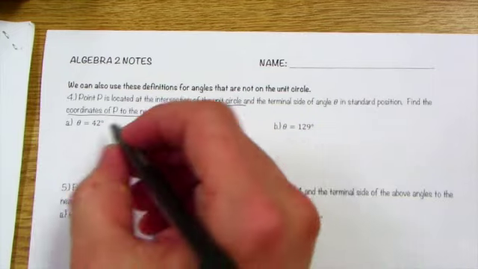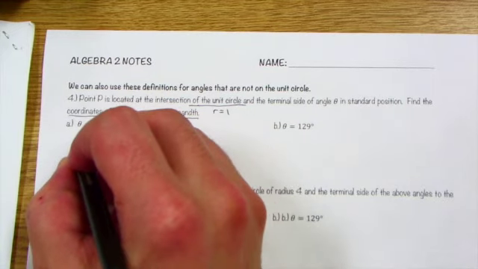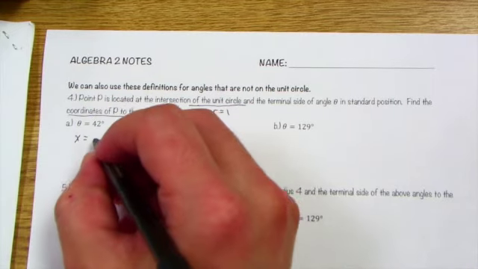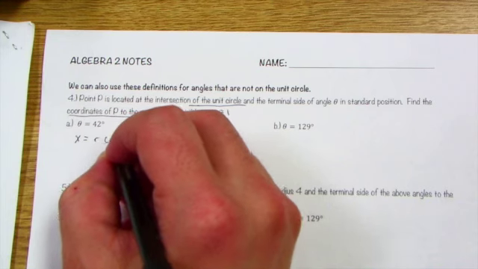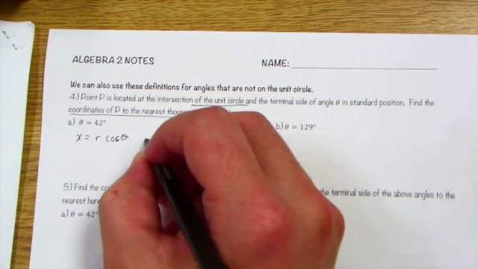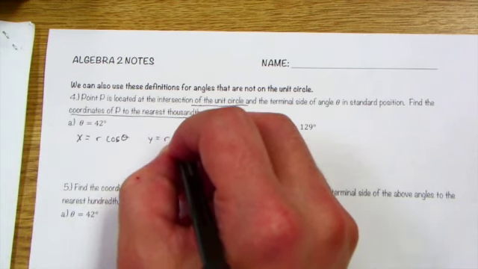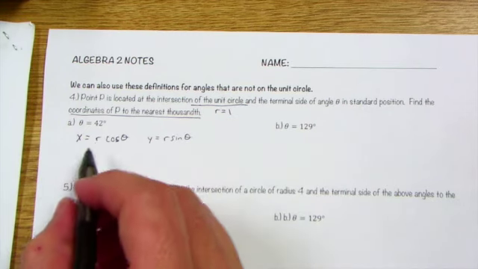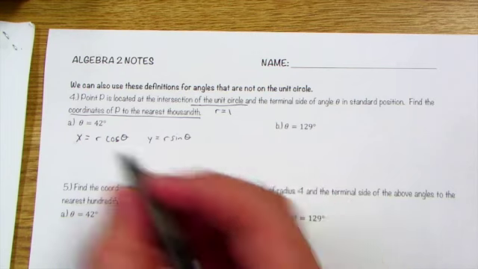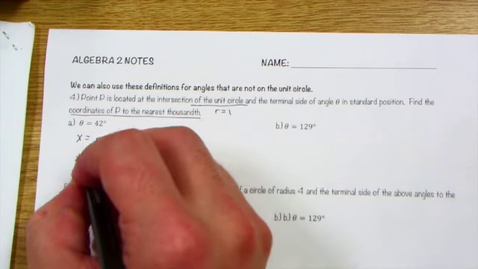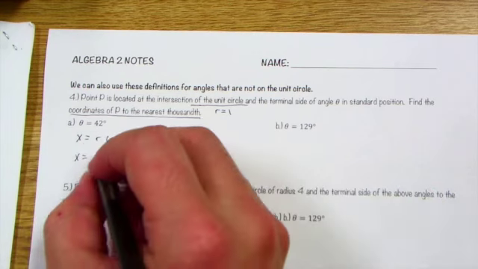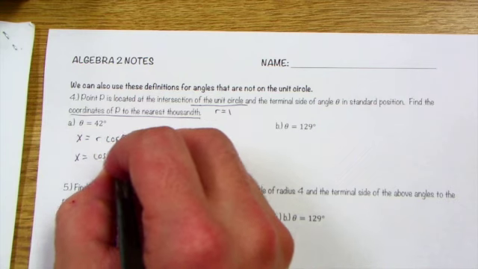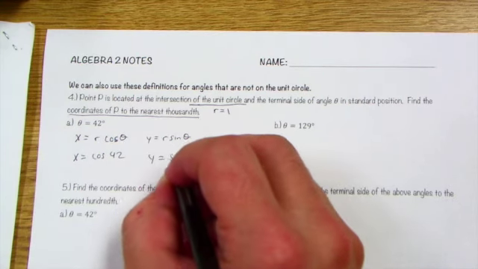If we use our formula, x equals r cosine theta and y equals r sine theta, we can figure out our coordinate. Since our radius is assumed to be 1, we don't really need it. So x is simply the cosine of 42, and y is the sine of 42.